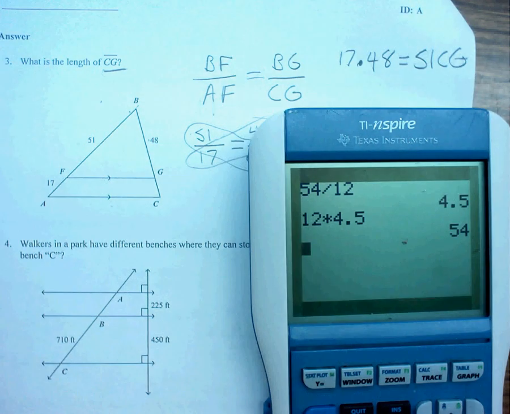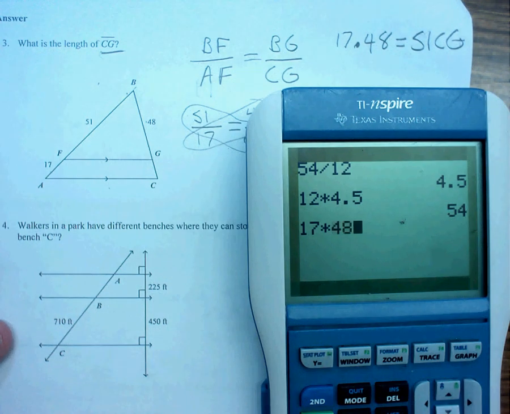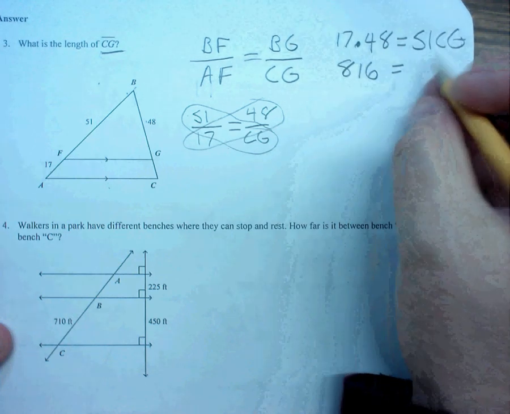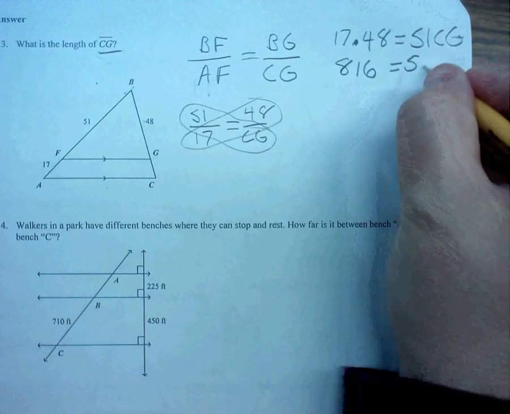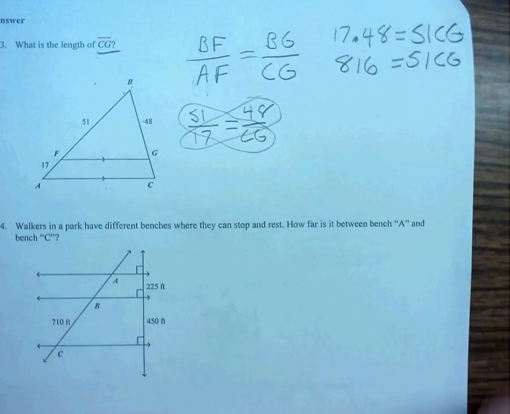Okay, so 17 times 48 is 816, and that's equal to 51 times the length of CG.